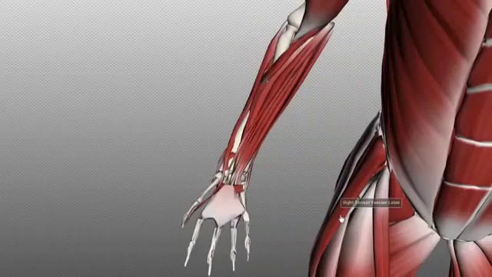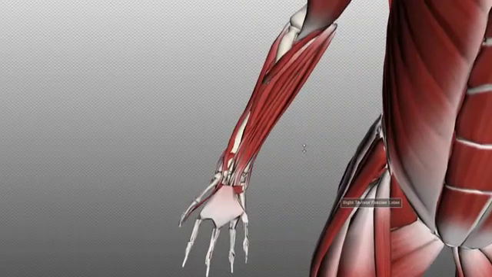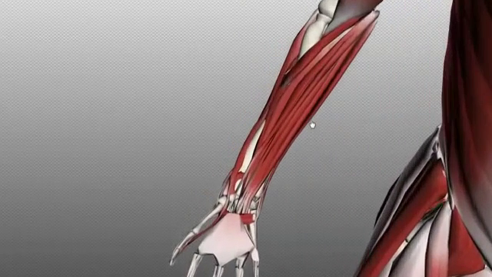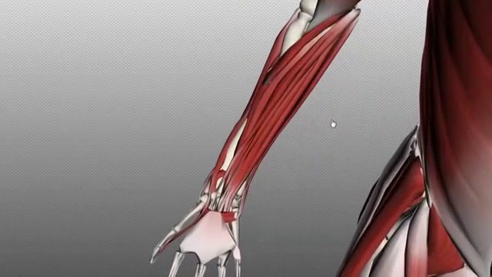So you've got three layers of muscle in the anterior forearm. You've got the superficial layer, the intermediate layer and the deep layer. So I'm just going to talk you through from superficial to deep these muscles. So in the superficial layer you've got four muscles. You've got the flexor carpi ulnaris, the palmaris longus, the flexor carpi radialis and the pronator teres.